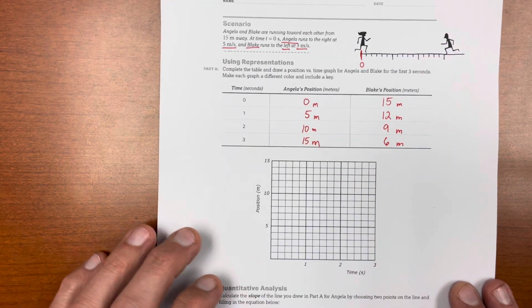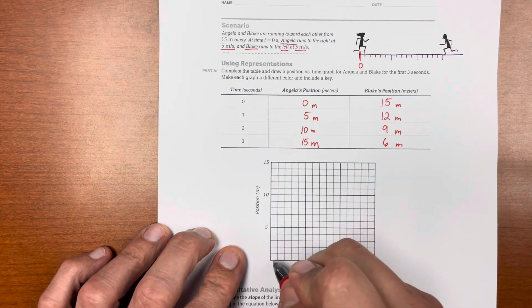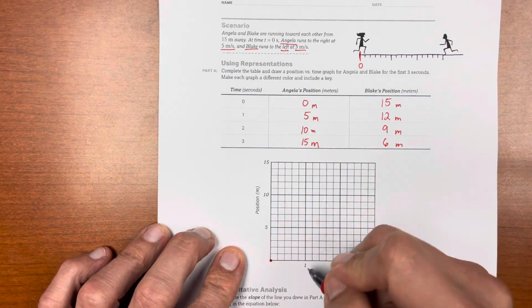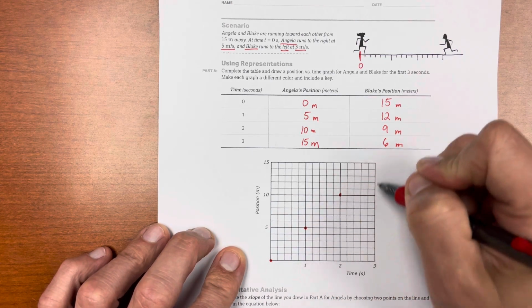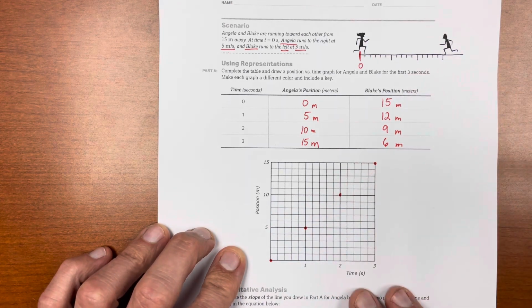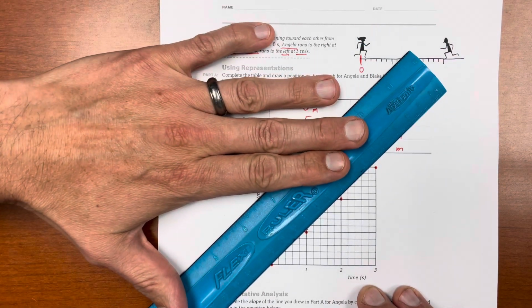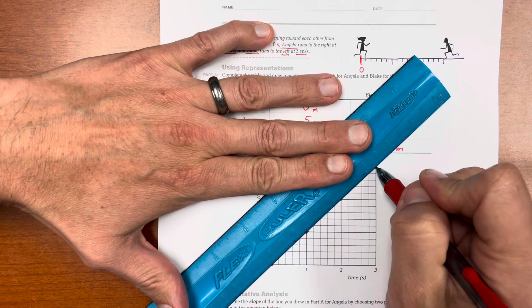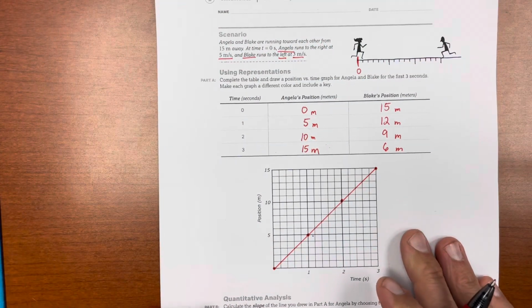Next step is to graph it. So in looking at this, let's start with Angela. She starts at 0. And then at 1 second, she's going to be at 5. And then at 2 seconds, she's going to be at 10. 3 seconds, she's going to be at 15. So we go ahead and draw our straight line here. And that's going to be Angela's position.